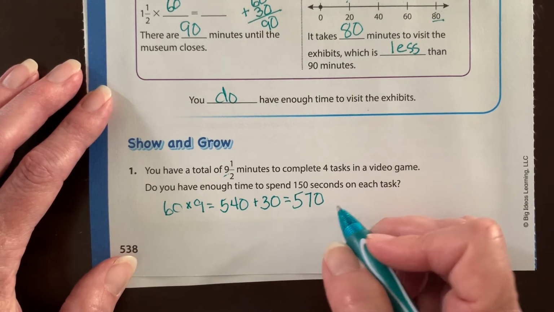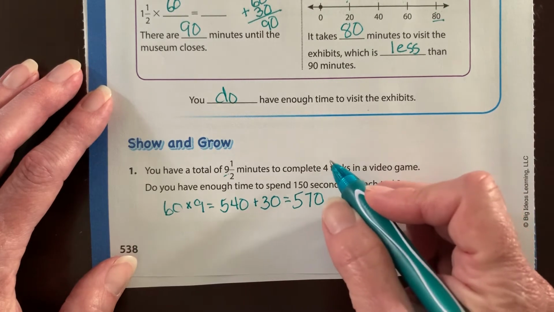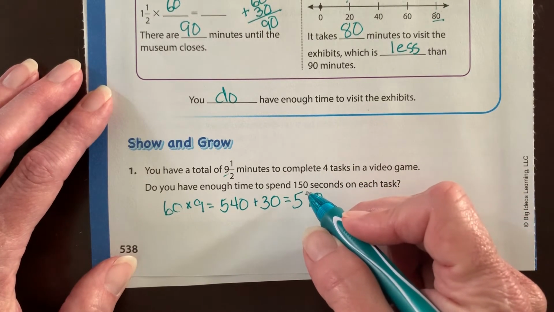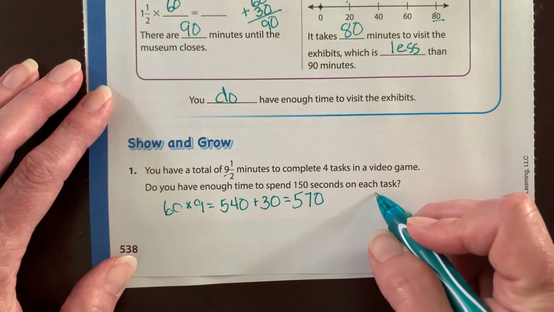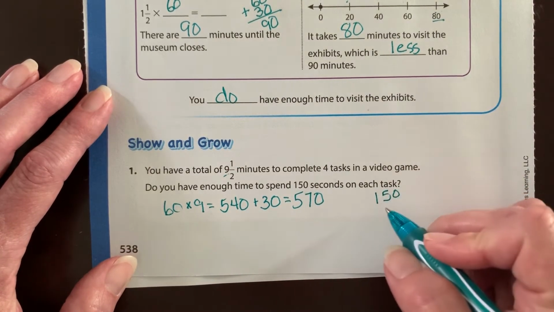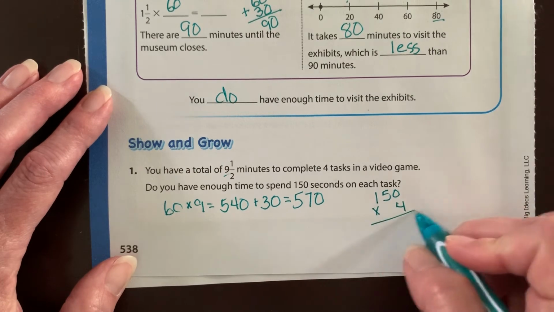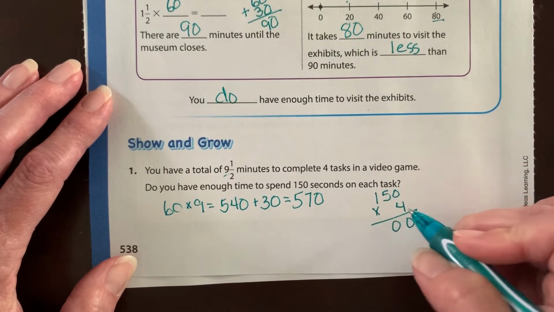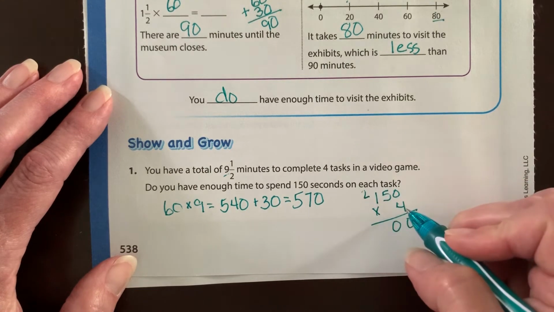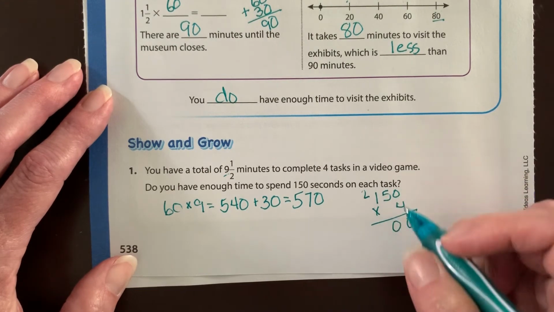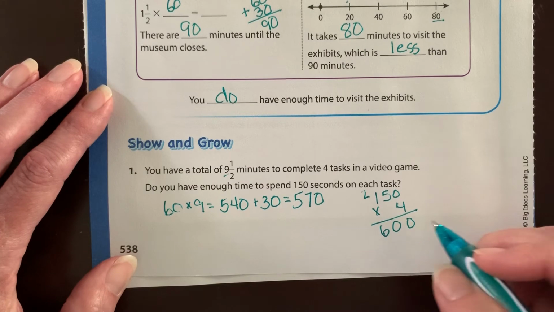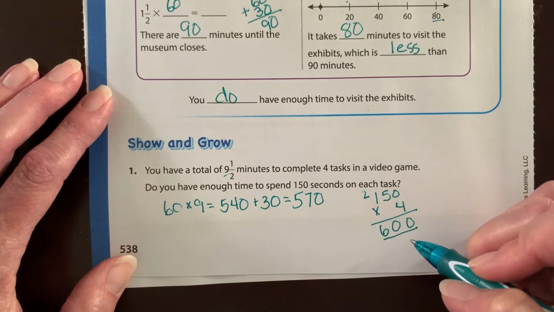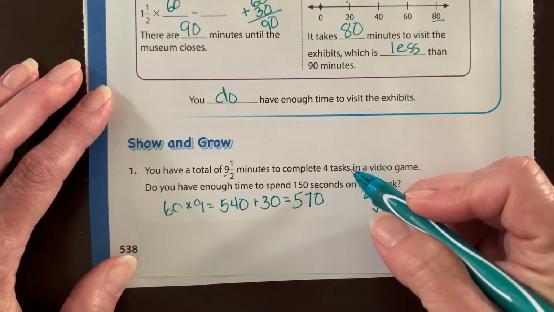Now we need to see if we have enough time to complete those 4 tasks. Each one is 150 seconds. So we're going to multiply 150 times 4. 0 times 4 is 0, 5 times 4 is 20, 0, carry my 2, 1 times 4 is 4, 4 plus 2 is 6. So it's going to take us 600 seconds to complete those 4 tasks.